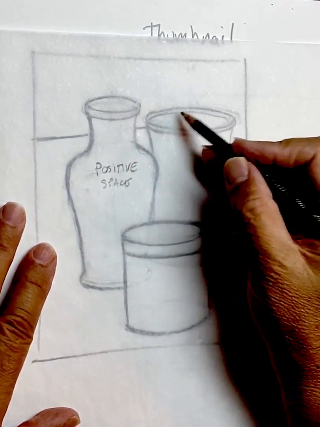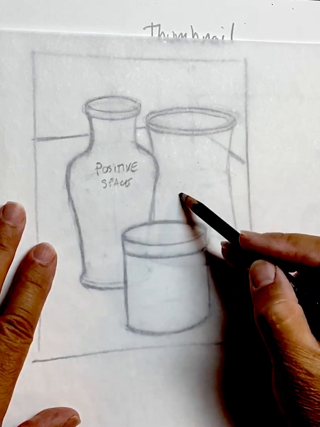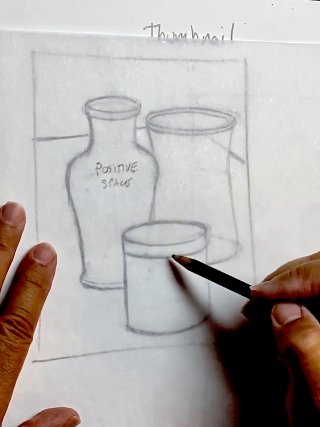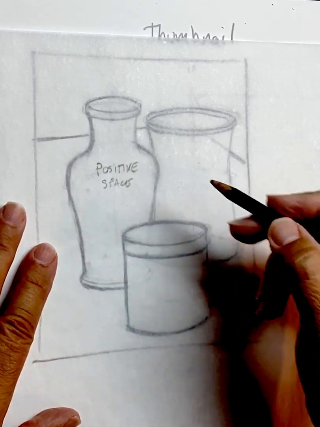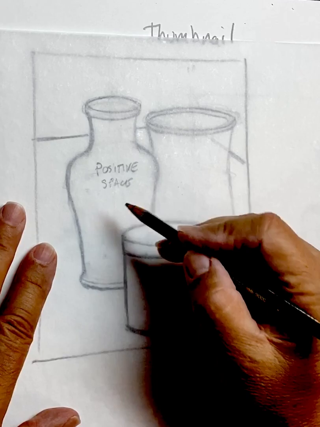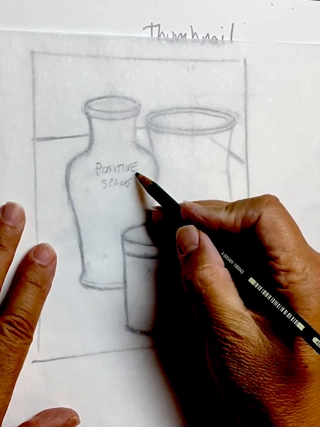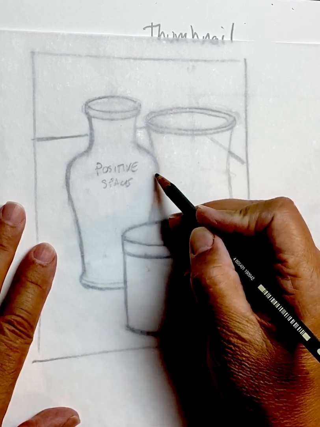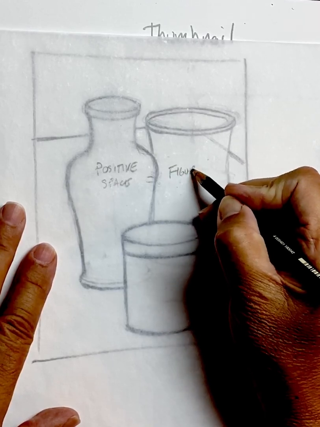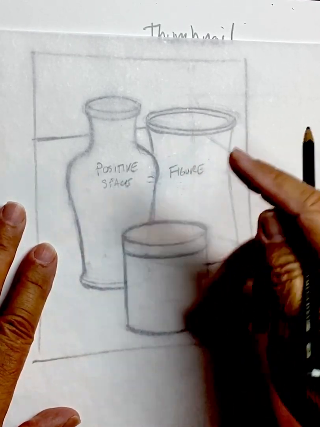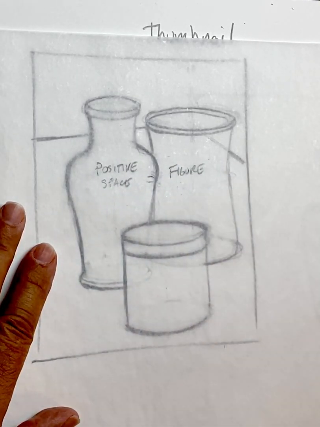So all of these shapes that make up these three particular vase container shapes would all be considered positive space. And the synonym for that, a term that can be used with the same reference, the same meaning as positive space, is figure. Meaning those are the shapes you look at and you identify as that something I'm looking at. So positive space or figure.